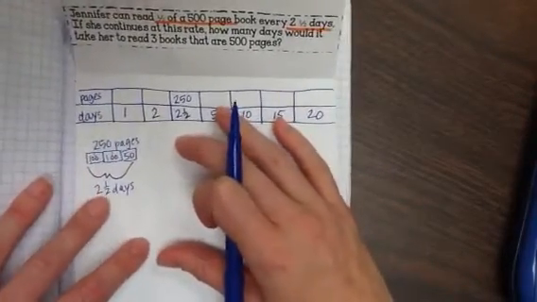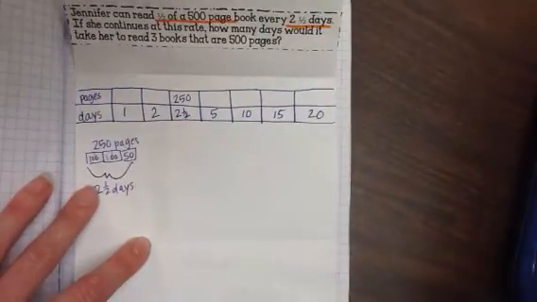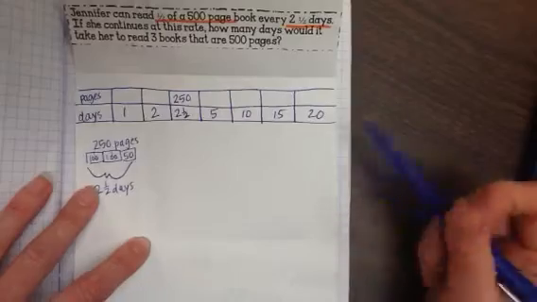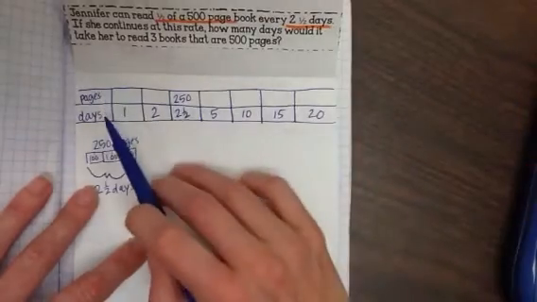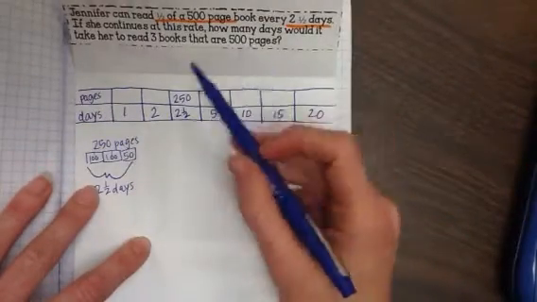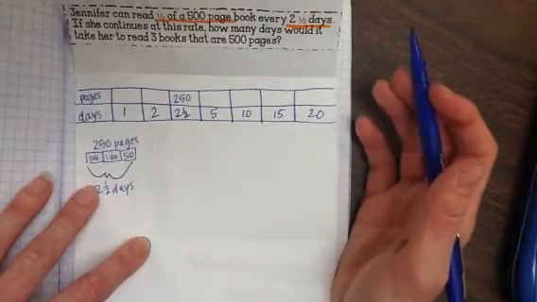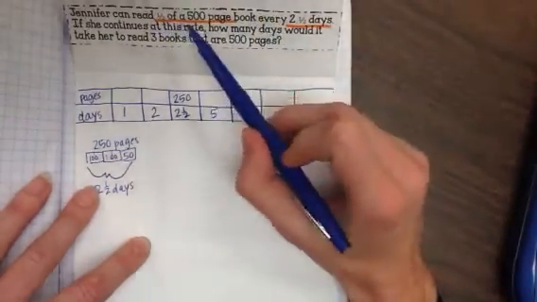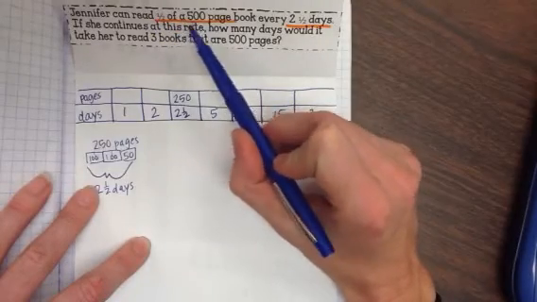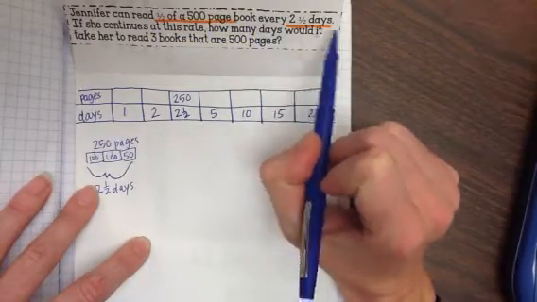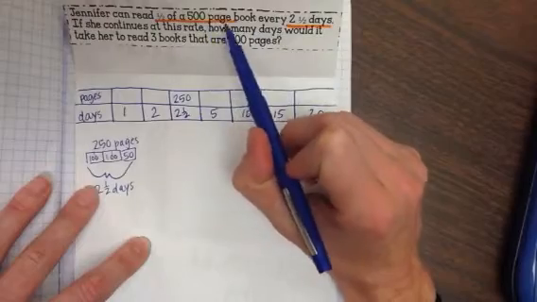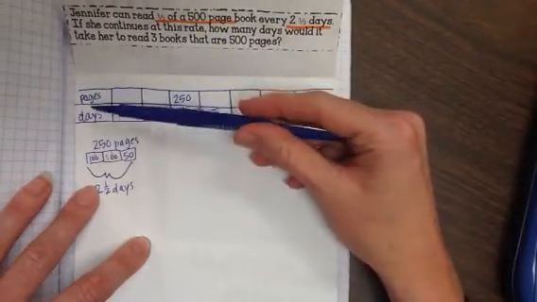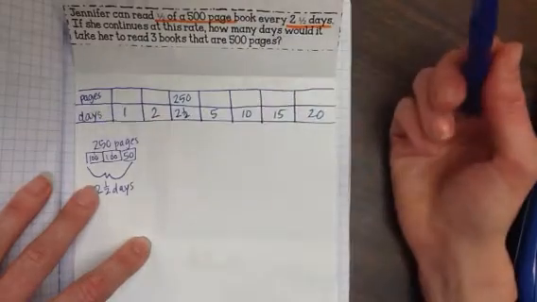Creating a table is a problem-solving strategy you can use for lots of problems in mathematics. So if you do end up drawing a table, you want to first look back in the problem and see what are the variables I'm trying to figure out here. In this case, I annotated and I realized that half of a 500-page book every 2.5 days. We're talking about pages in a book, and we're talking about number of days. So that's why I filled in pages here and number of days here.